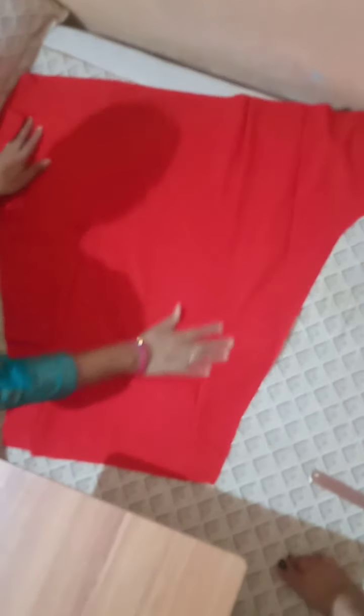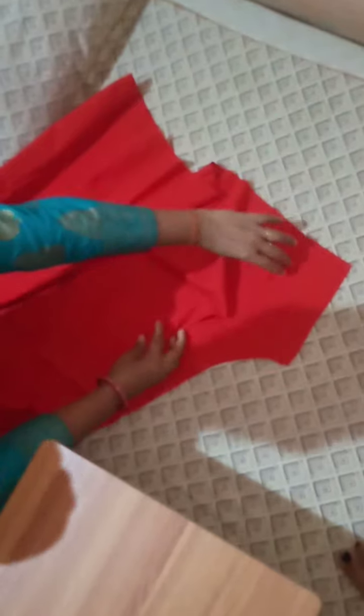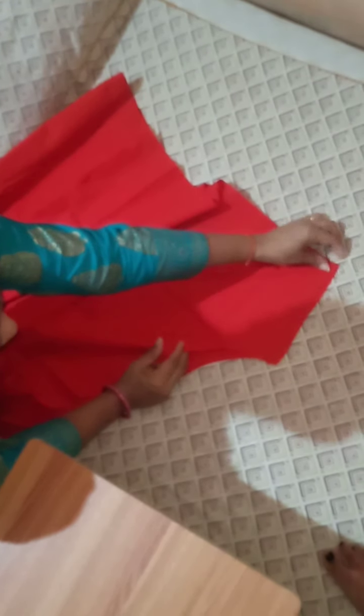See, this way we have joined this triangular piece with the side piece. Now we will place both and we will be stitching this portion.